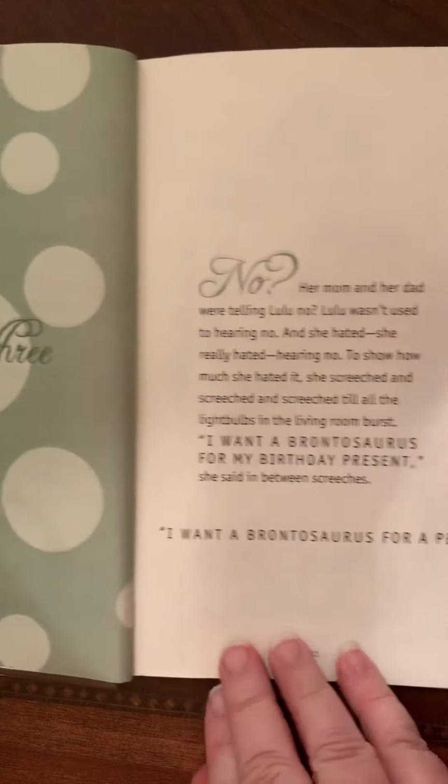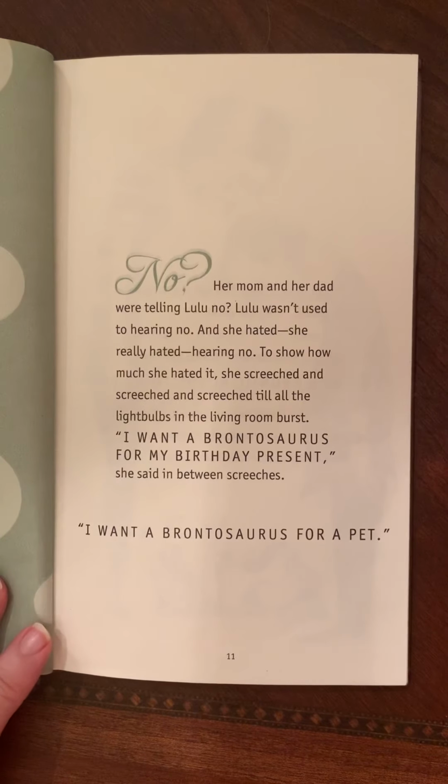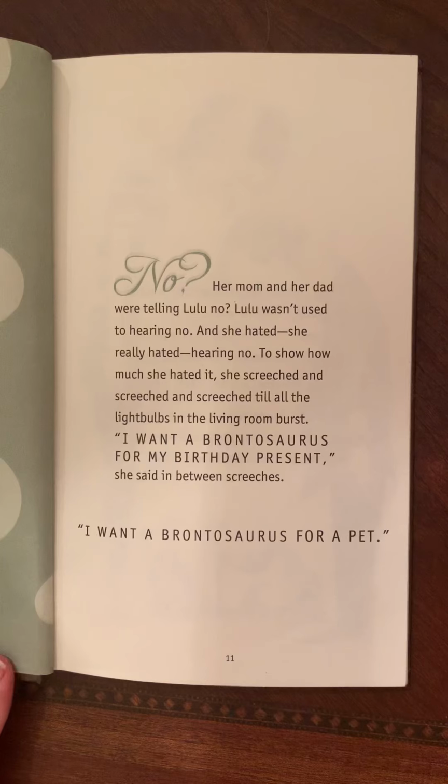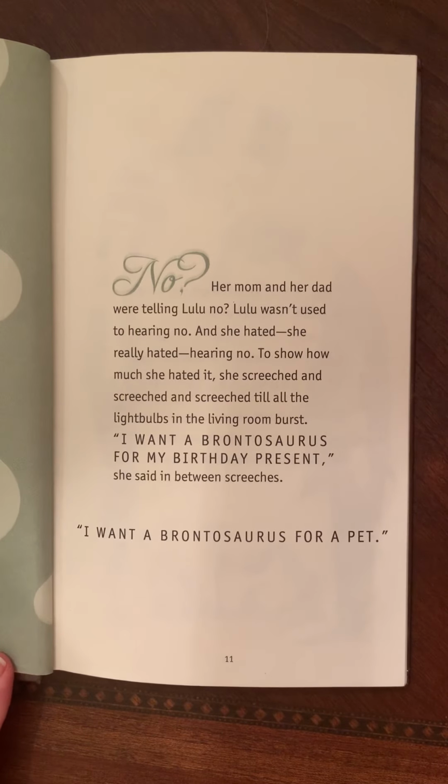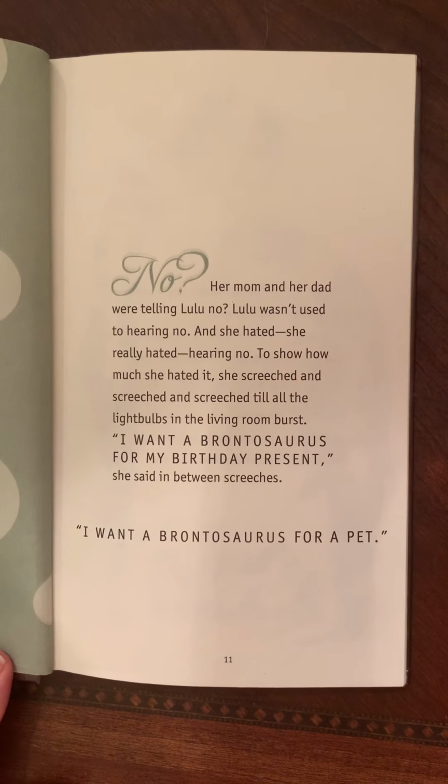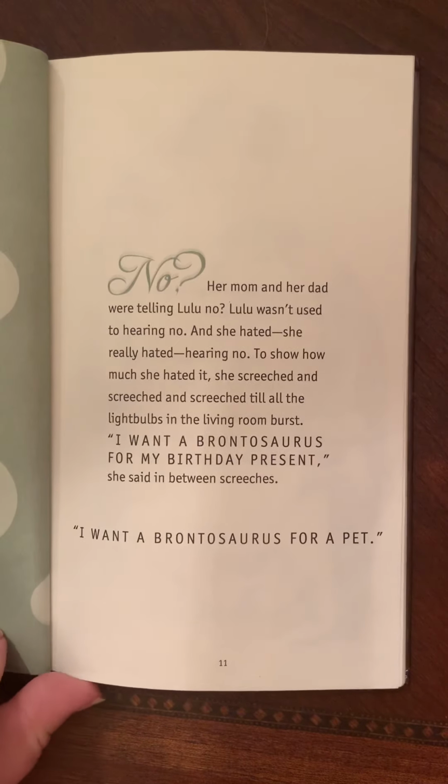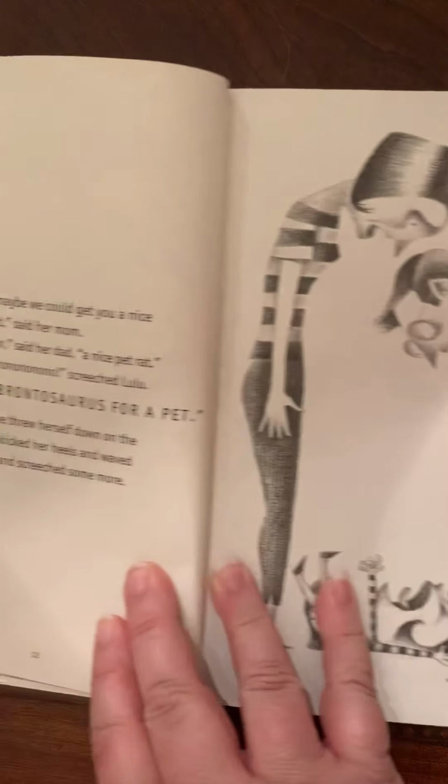Chapter 3. No? Her mom and her dad were telling Lulu no? Lulu wasn't used to hearing no, and she hated it. She really hated hearing no. To show how much she hated it, she screeched and screeched till all the light bulbs in the living room burst. "I want a brontosaurus for my birthday present," she said in between screeches. "I want a brontosaurus for a pet." She's pretty serious, isn't she?